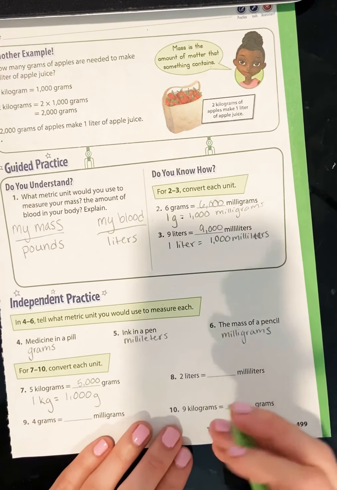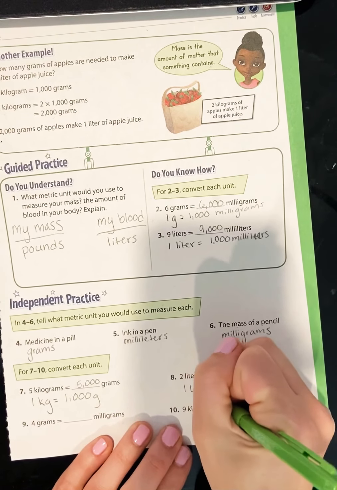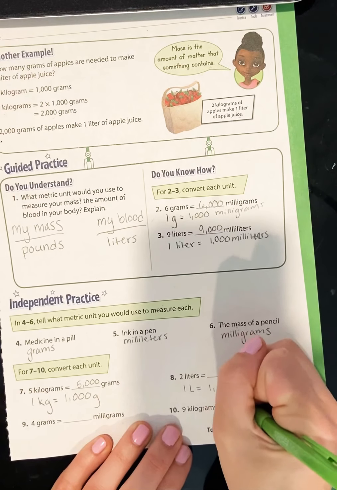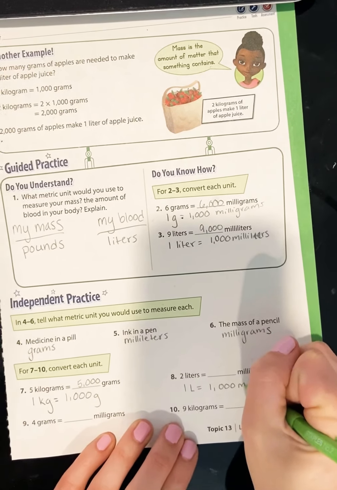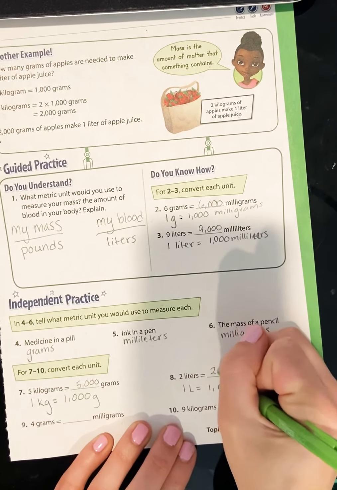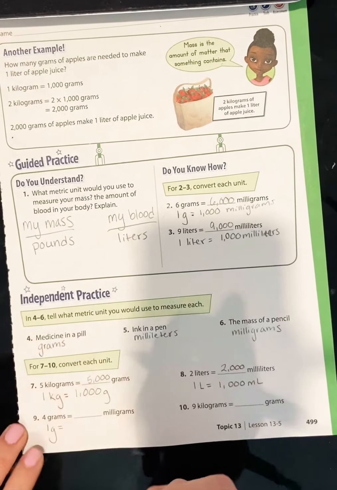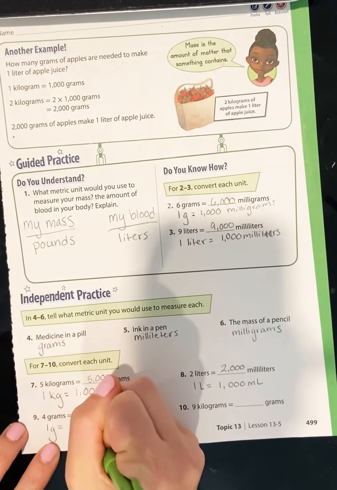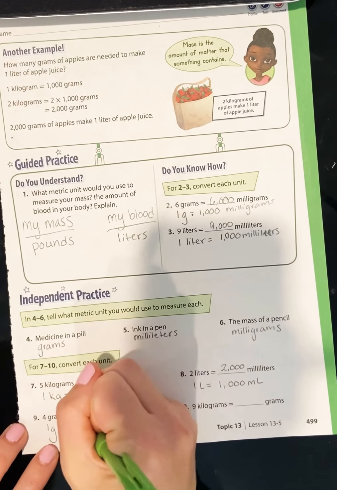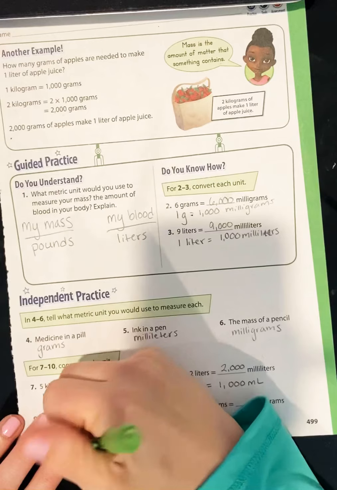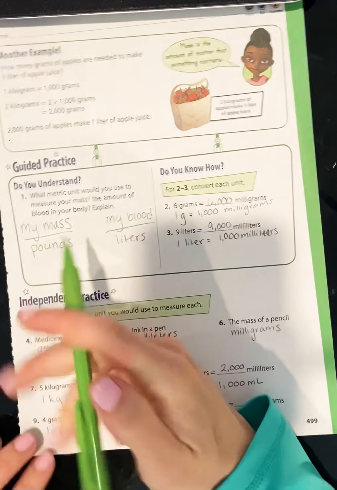Question number 8. 1 liter is the same as 1,000 milliliters, so this would be 2,000. Then 1 gram equals 1,000 milligrams, so this would be 4,000 milligrams. Excuse me. Ooh, I just got comfortable in my thoughts there.